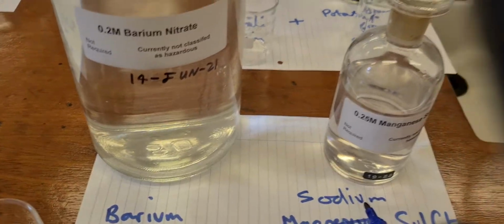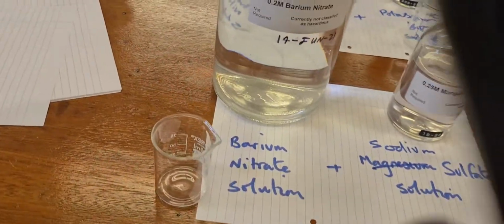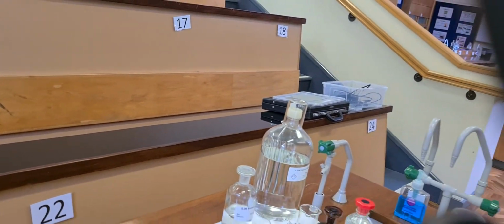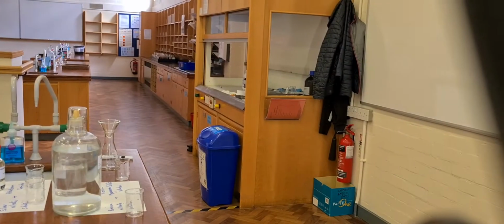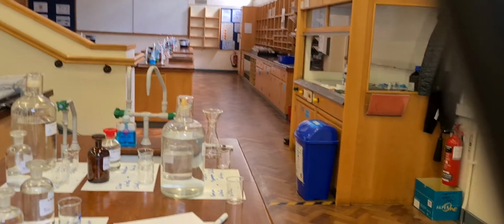These ions, sodium ions, magnesium ions, it doesn't matter so long as it dissolves. And magnesium sulfate does dissolve. So this experiment will work. And I'm going to show you. Like this. Maybe I'm going to have to do this kind of thing.